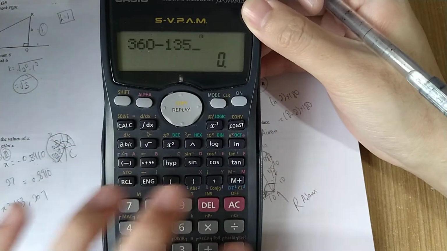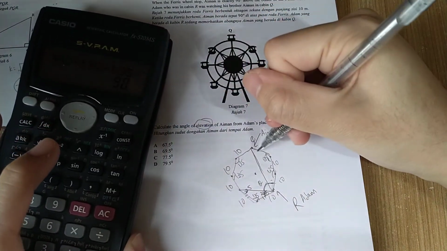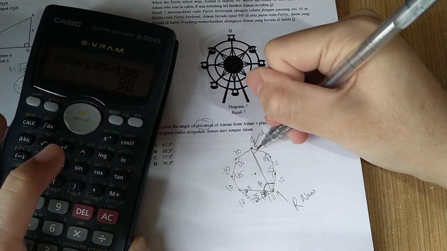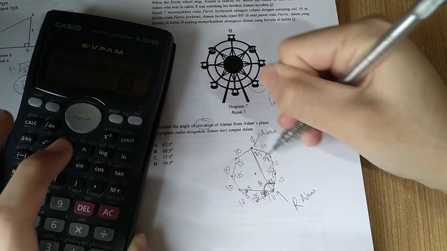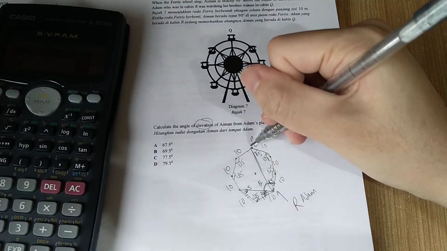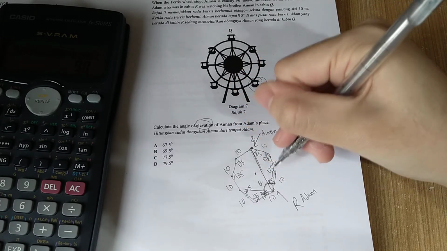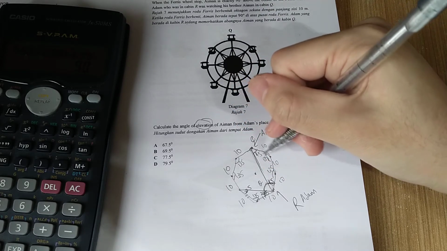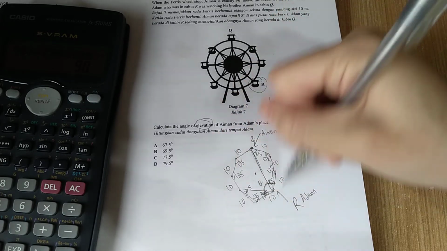360 minus 135 minus 135 is 90. But you have to divide by 2, because look carefully, the 90 is here and here. When you divide by 2, it should be 45, 45. Why can you divide by 2? Because the angles will be the same. When you cut a line like this, the angle here and the angle here will be the same, because it's a regular octagon.